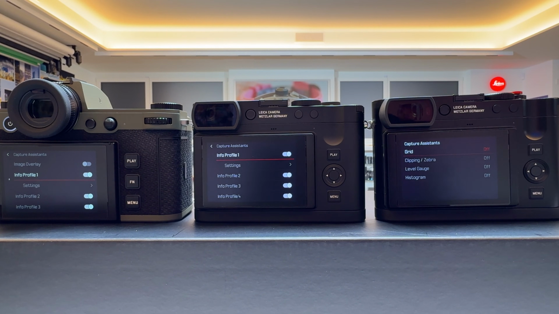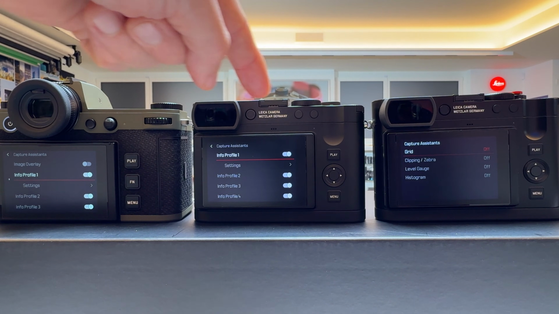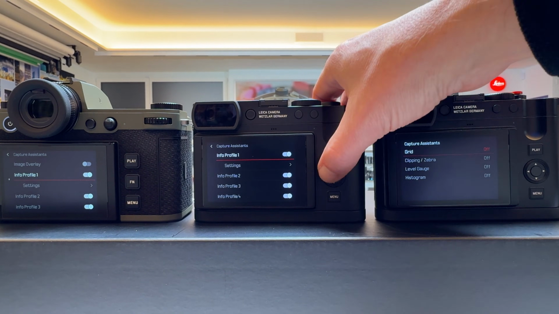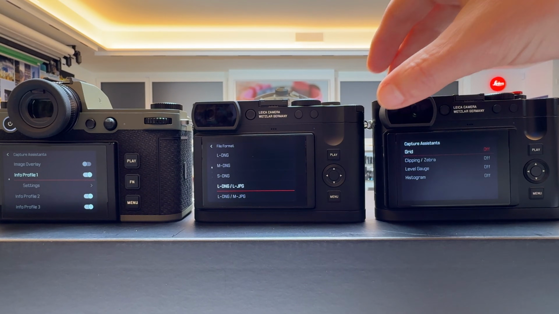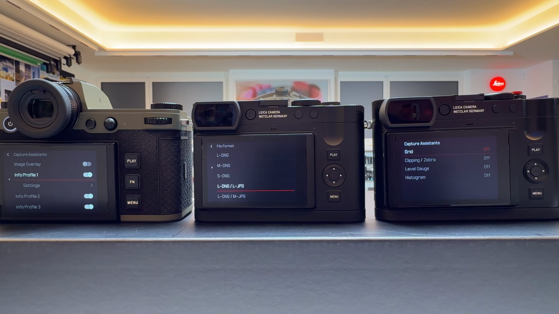I hope you get the point. It is worthwhile to explore, and I did it. And there are lots of things which I found where we see that the Q3 Monochrom is now almost fully aligned with the Leica SL3. And since this is the newer camera, on a couple of things I found where the Q3 Monochrom is differently organized. For instance, here's the file format, where we have these combinations all spelled out already.